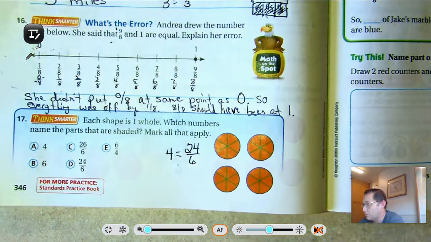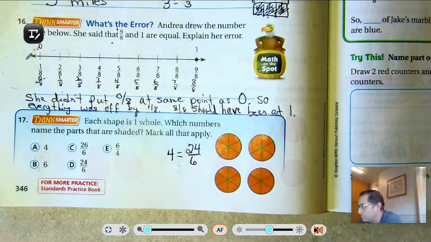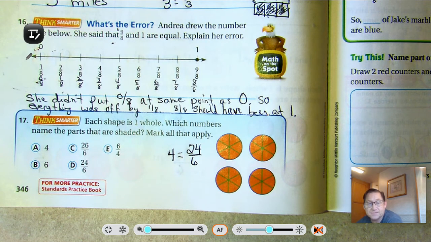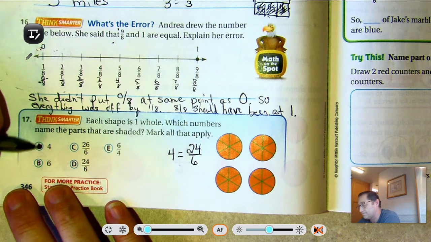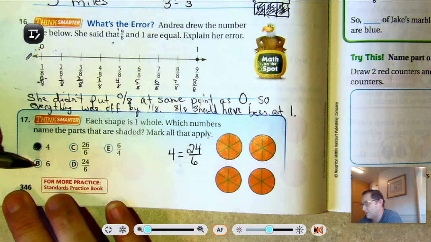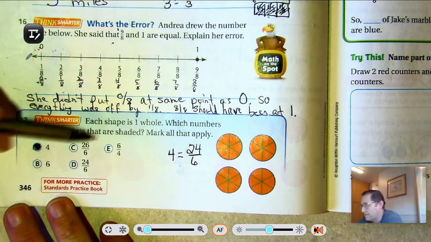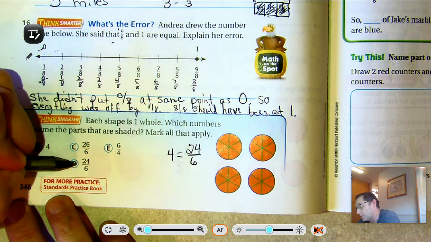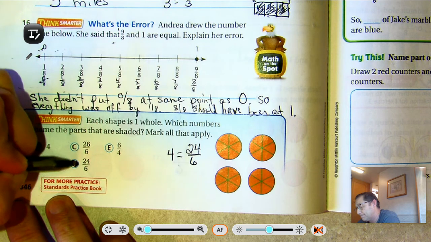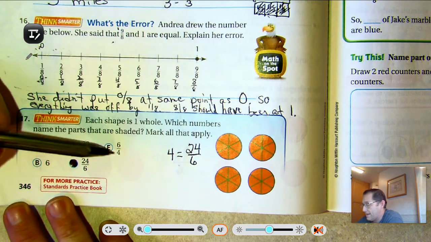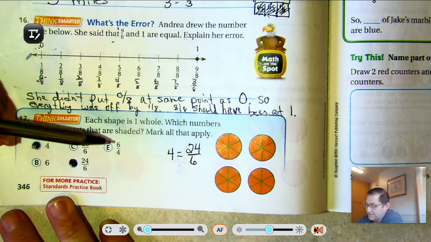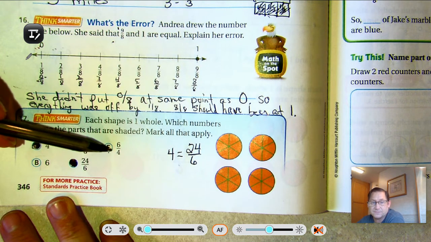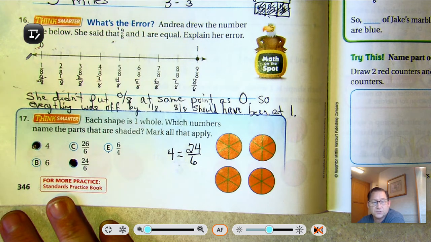So now, which numbers name the parts that are shaded? Well, there are 4 wholes. There aren't 6 wholes, so it's not that. There aren't 26 parts shaded. There are 24 parts shaded. And there's not 6 parts, but there's not even 4 equal parts in each one. There's 6 equal parts. So that's not right. So it's just those two.